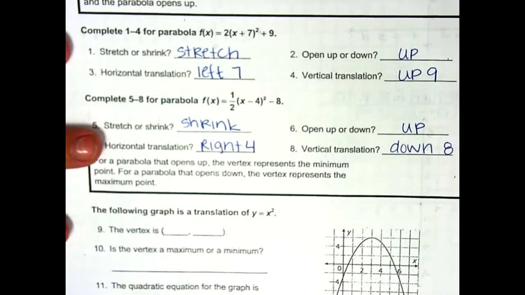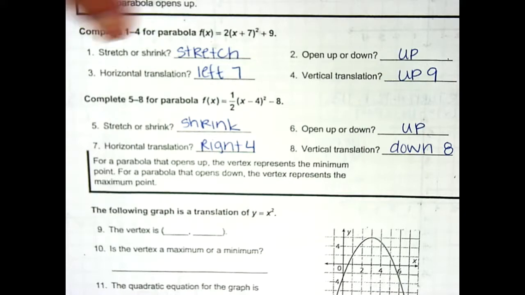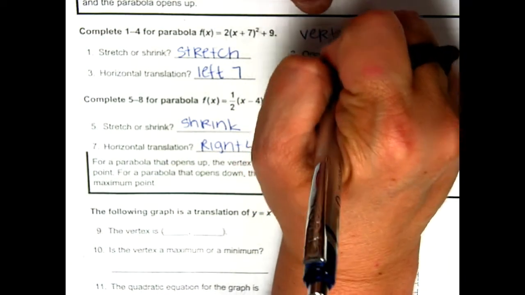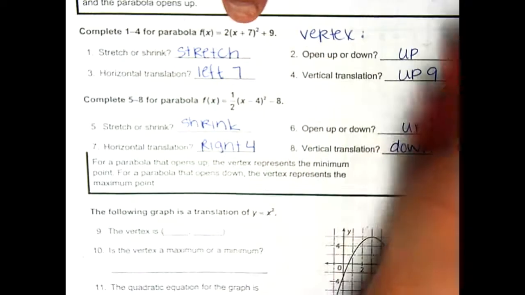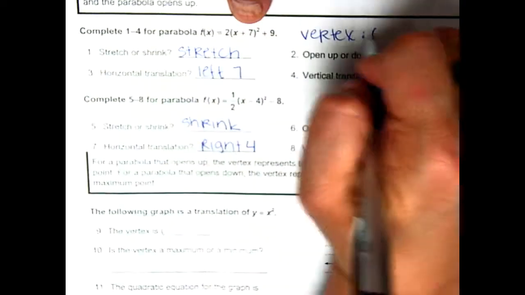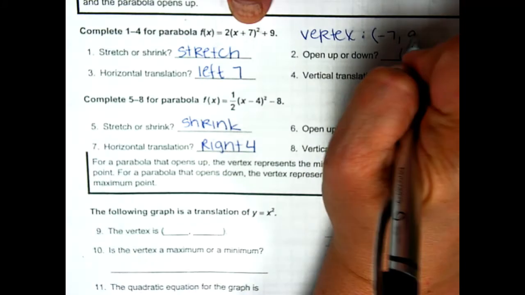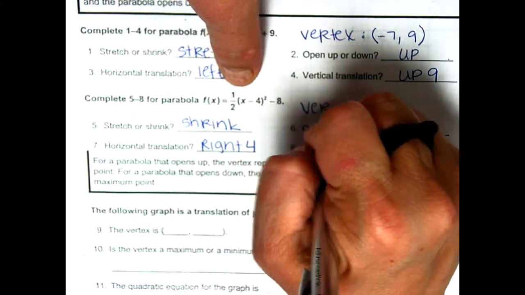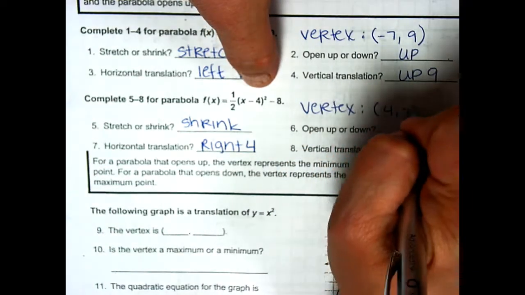I'm going to go back to the first one actually, and name the vertex. It's (h, k). So in the first one, it's (-7, 9). In the second one, the vertex is going to be (4, -8).